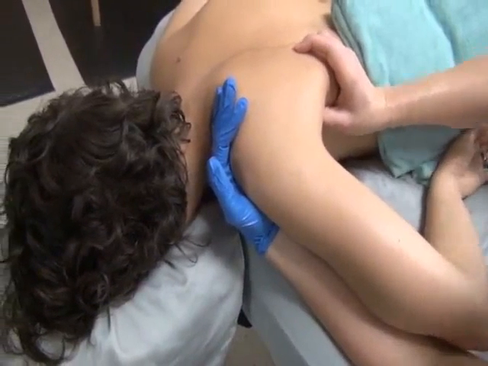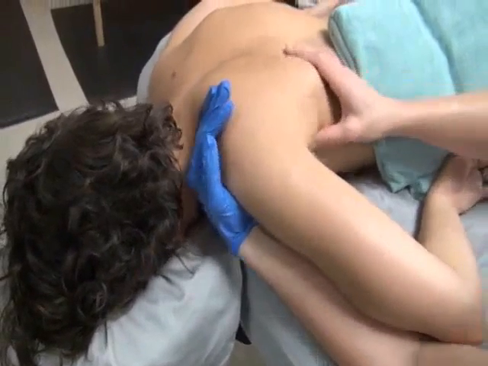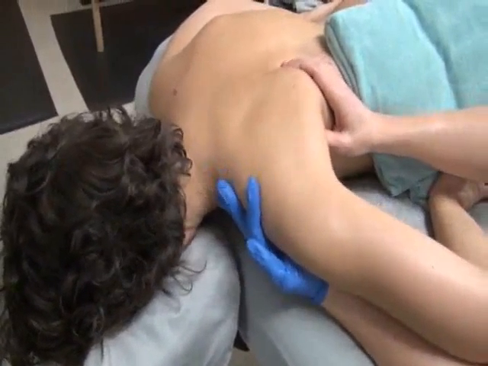Is that position of your arm okay? Yeah, it's fine. Trigger point.